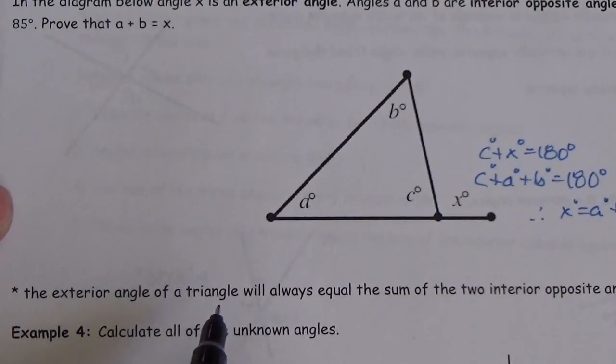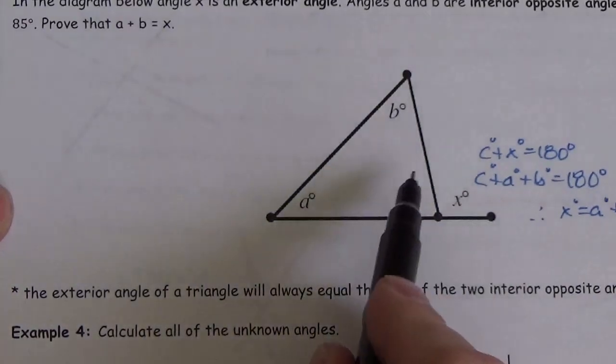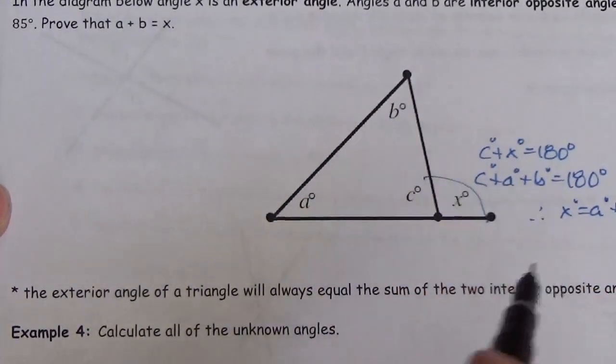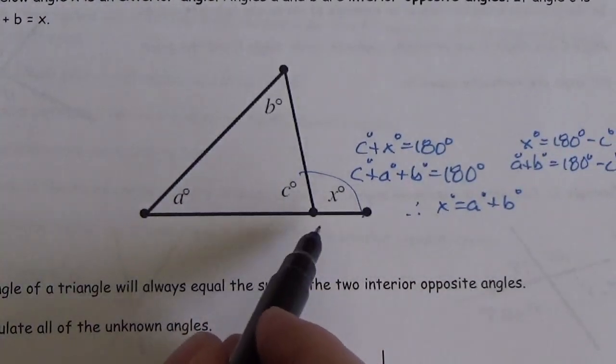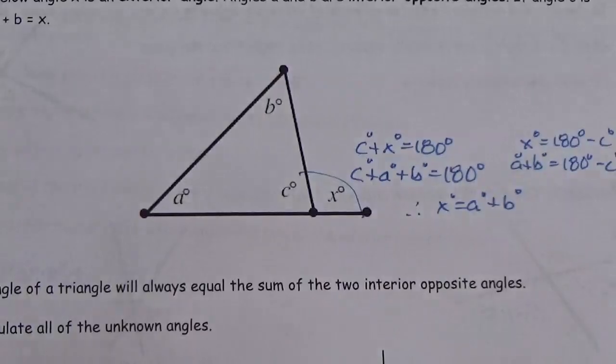The exterior angle of a triangle, after extending a side, that angle right there, is always going to equal the sum of the two interior opposite angles on the other side of the triangle.